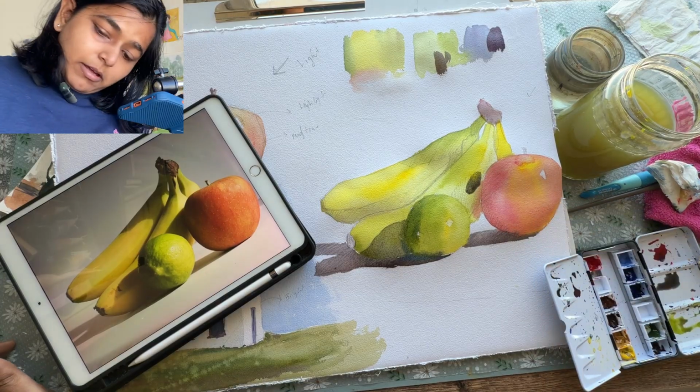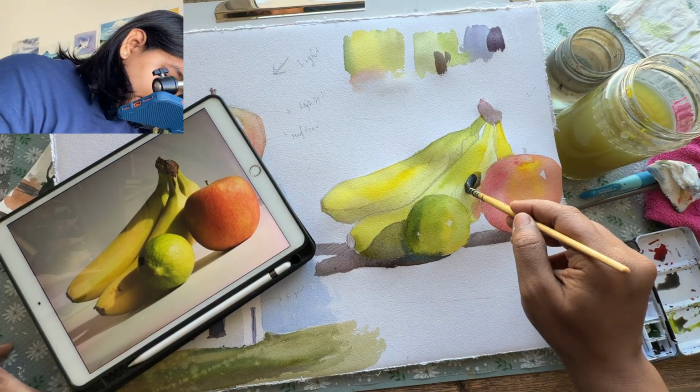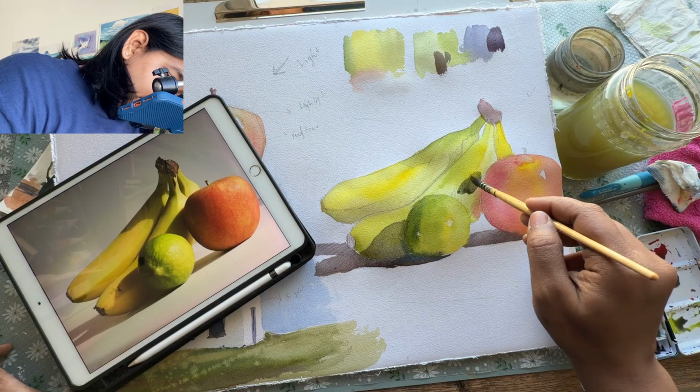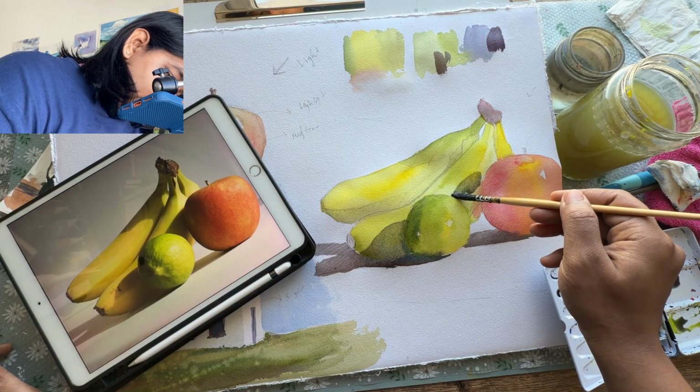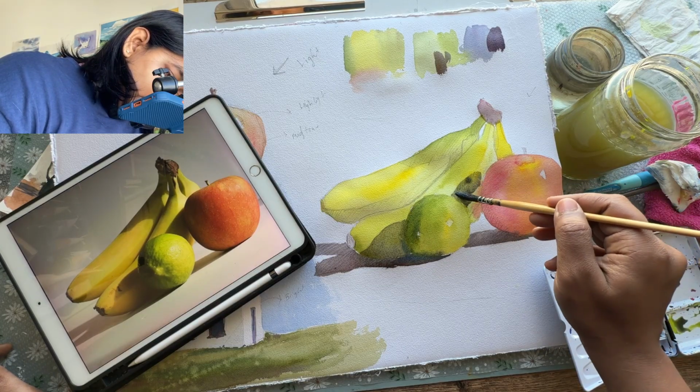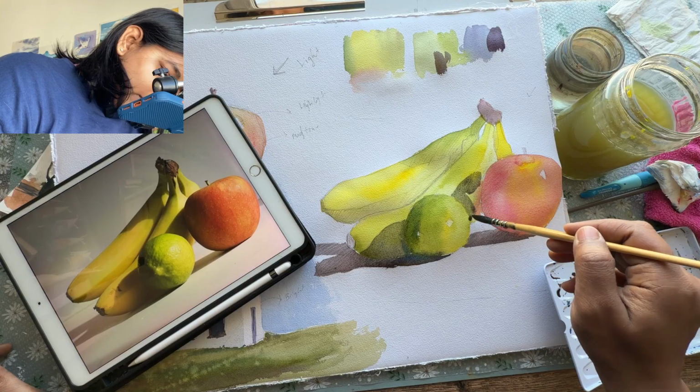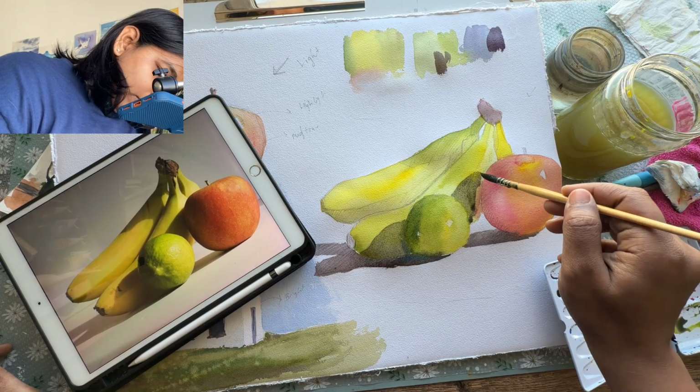So I am adding a bit of green. So here something like this.